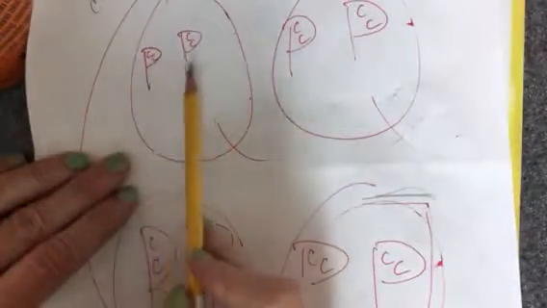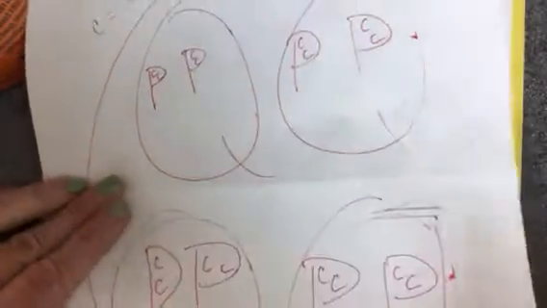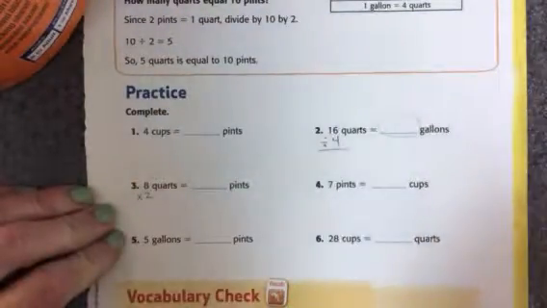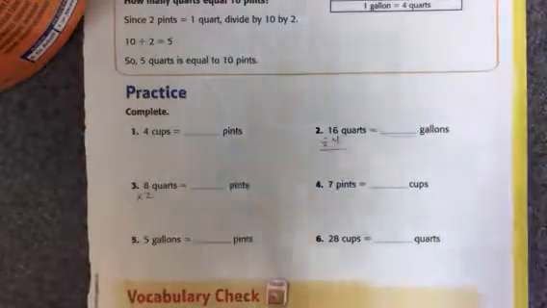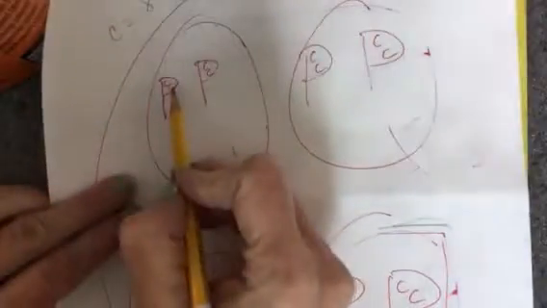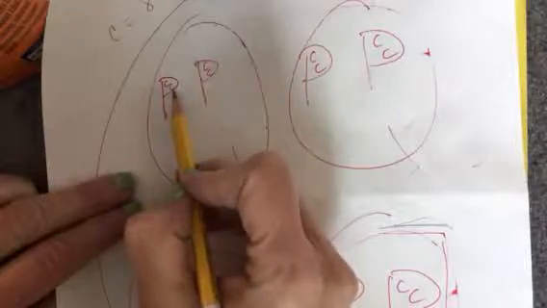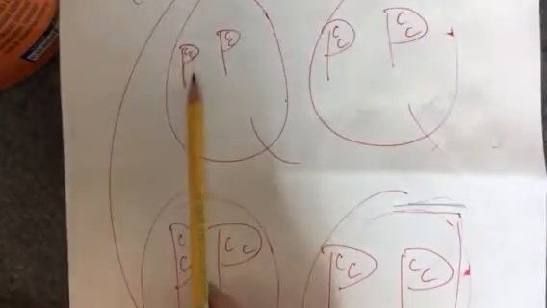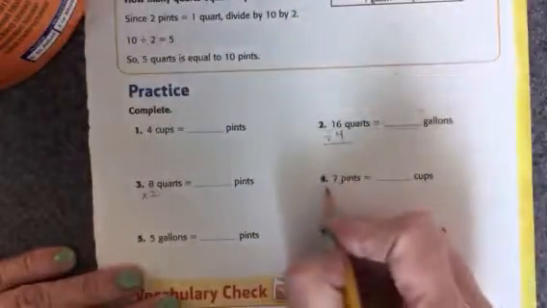Okay, each quart has 2 pints in it. So if I'm talking about 8 quarts, then I'm going to need to times by 2 to find out how many pints there are in all. Okay, if I have 7 pints, and I want to figure out how many cups there are in 7 pints, I can count 7 pints here. 1, 2, 3, 4, 5, 6, 7, 7 pints, and then count how many cups are in those. Or the other thing I can do is multiply times by 2.